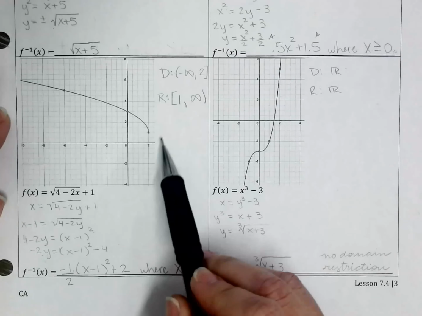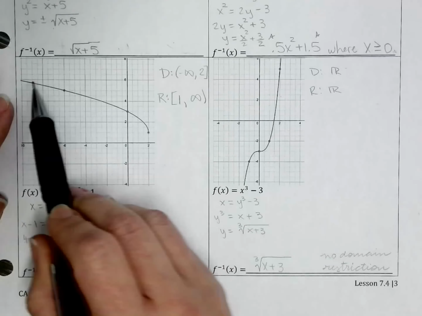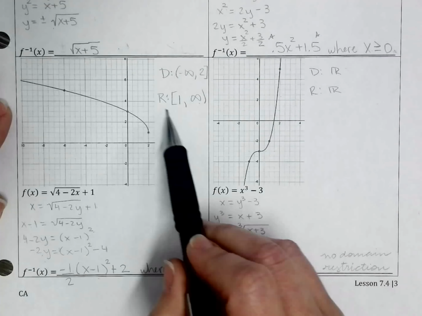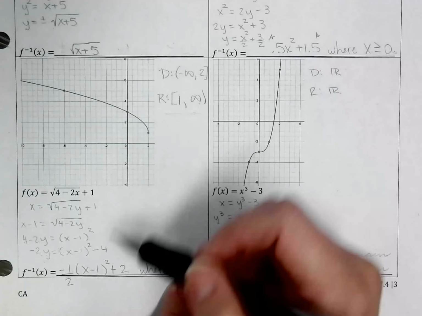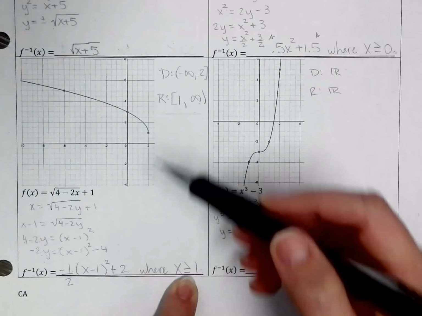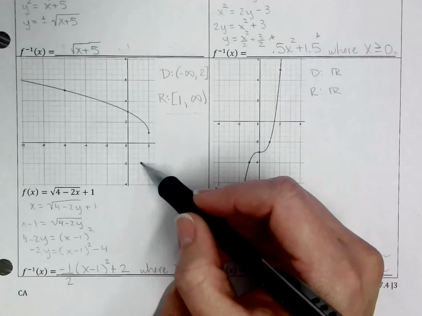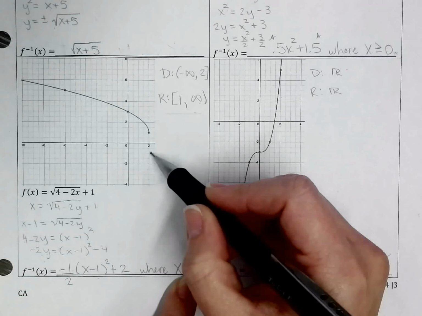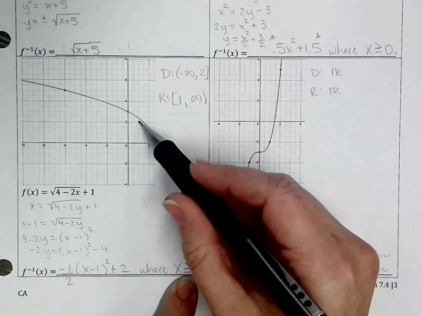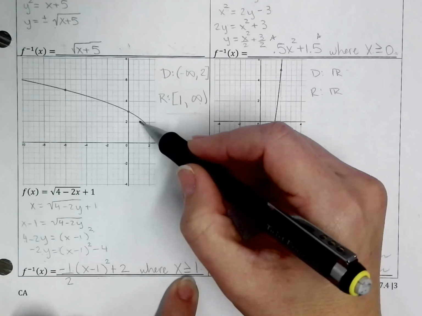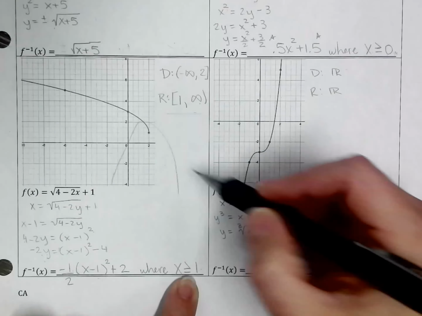And then the range is from 1 up to positive infinity. And that's going to be your domain restriction right there. Because when you graph this function, it's going to be like this, 1 to the right and up 2. It's going to be something like this.